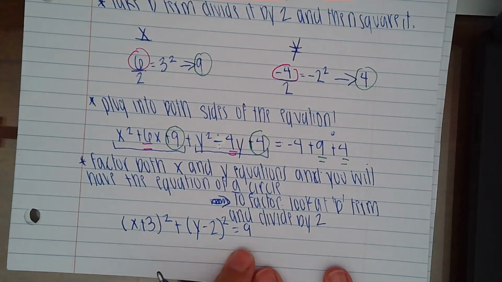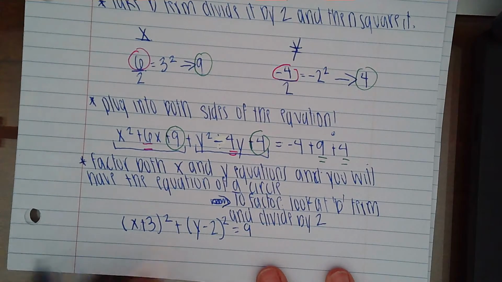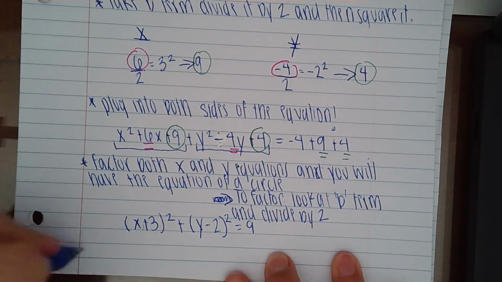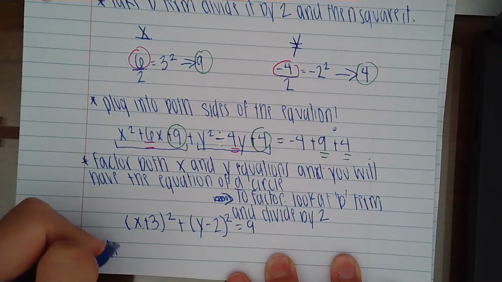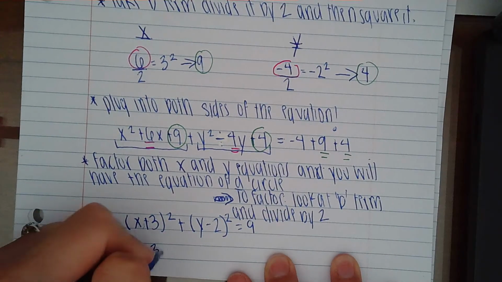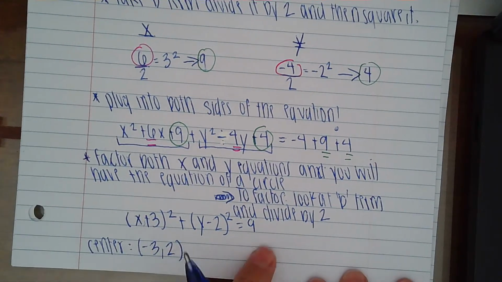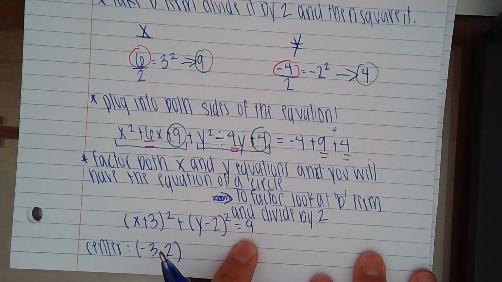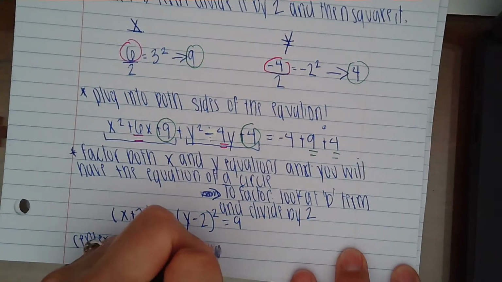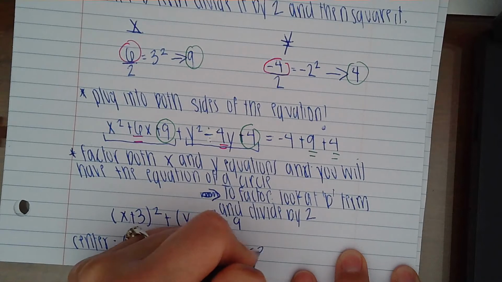And look guys, that's our equation of the circle. So we would be able to tell what our center is now. Our center is going to be negative 3 and positive 2. And our radius, remember, we have to take the square root of 9, so our radius is equal to 3.